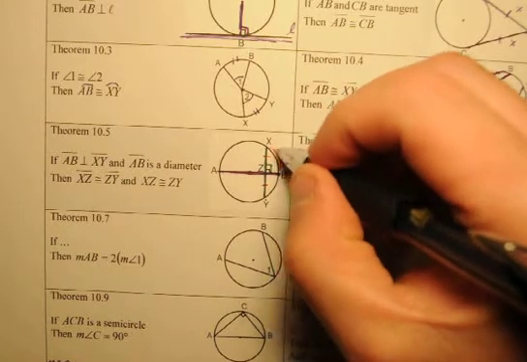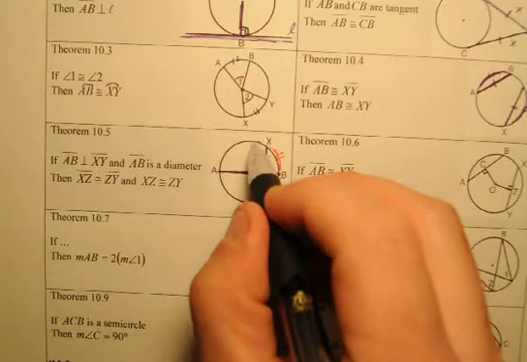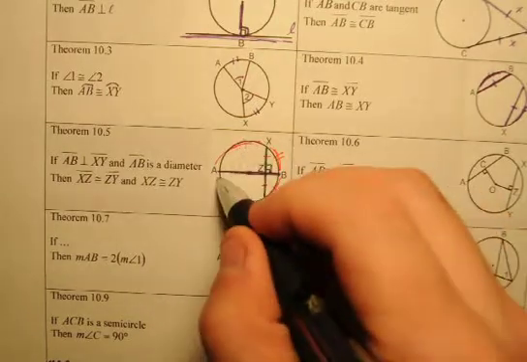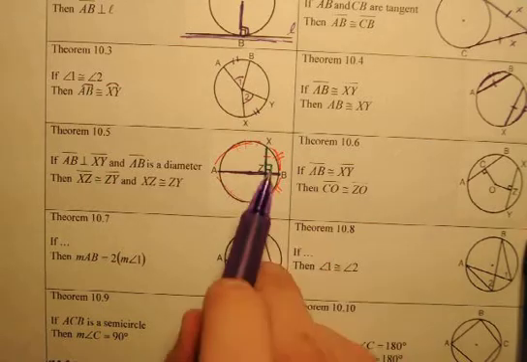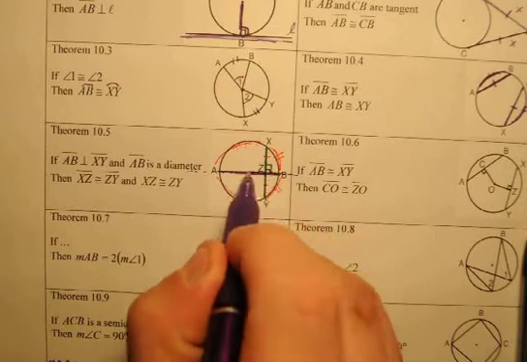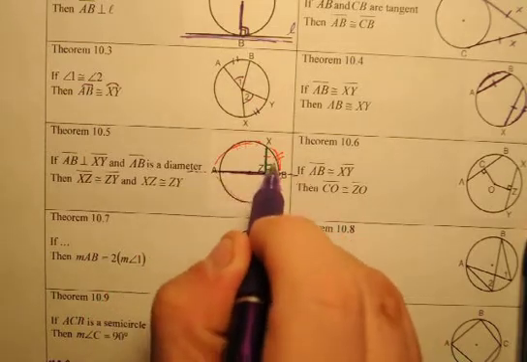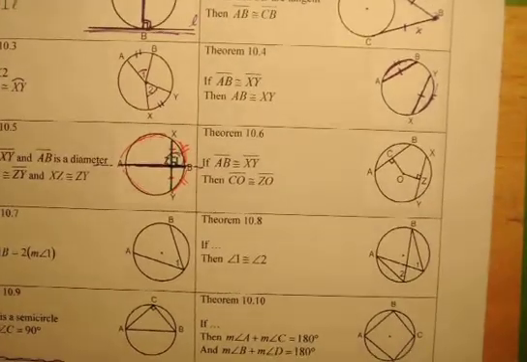This chord here is the same as this chord here. And this chord here would be the same as this chord here. In other words, because of that right angle, you have a line of symmetry. This is a line of symmetry right here because of the right angle. So look for the right angle, you got yourself a line of symmetry in there.